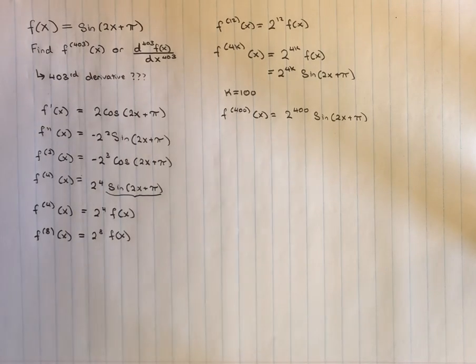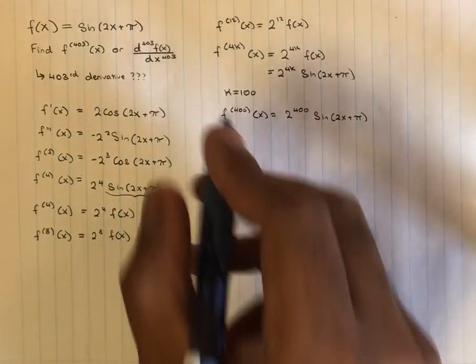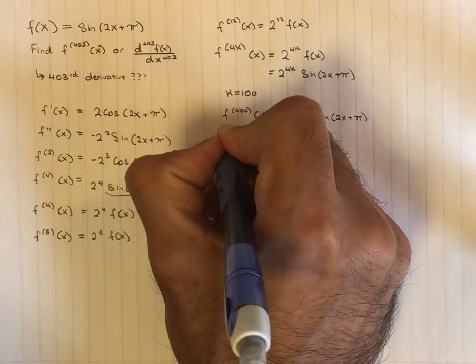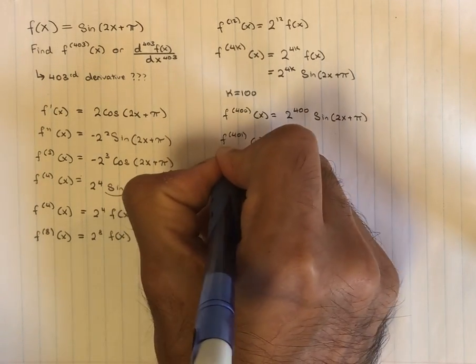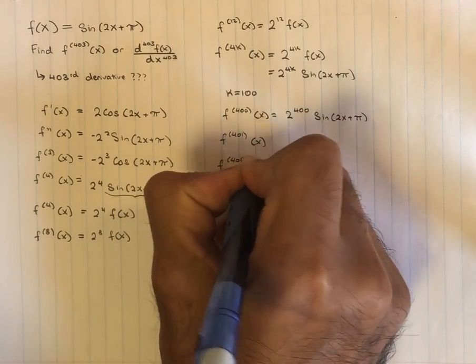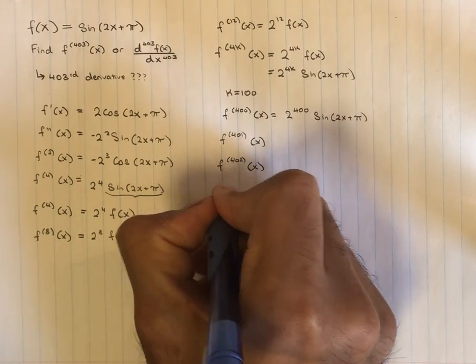Now all that's left for us to do is to just take the derivative 3 more times, and then we should arrive at our answer. So let's do 401, 402, and 403.